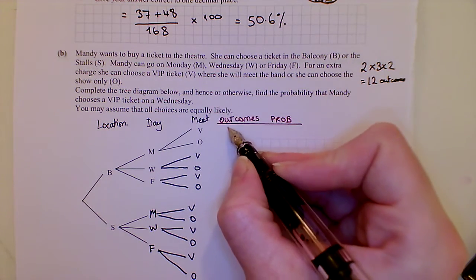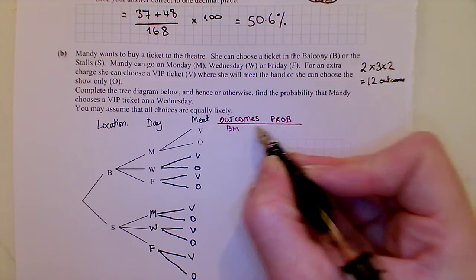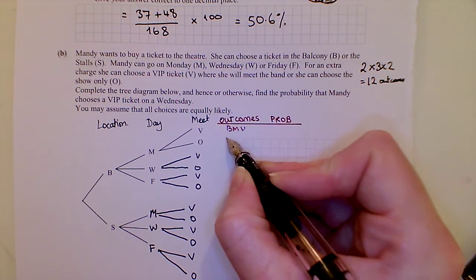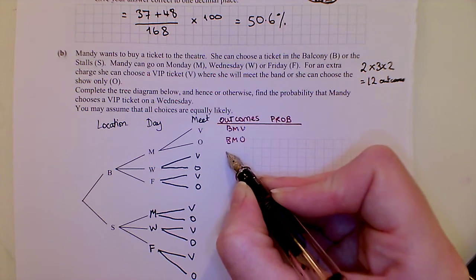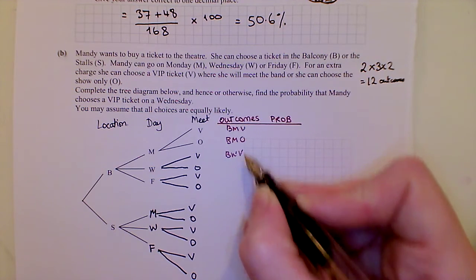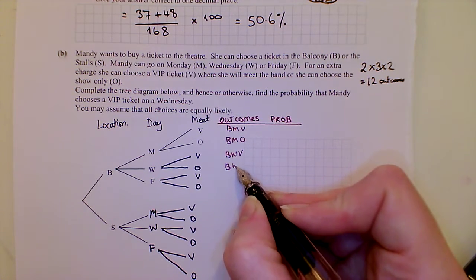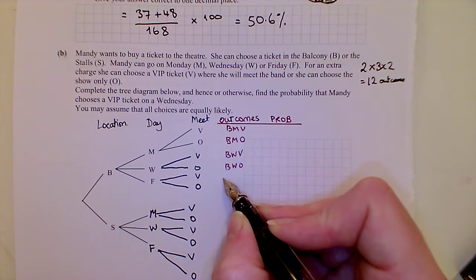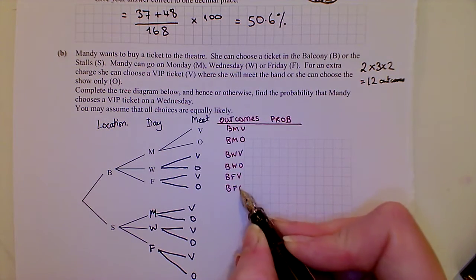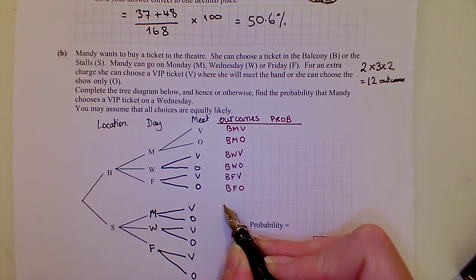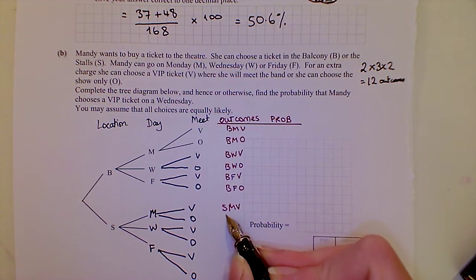This one is balcony Monday, VIP. Balcony Monday, show only. Balcony Wednesday, VIP. Balcony Wednesday, show only. Balcony Friday, VIP. Balcony Friday, show only. Stalls Monday, VIP.